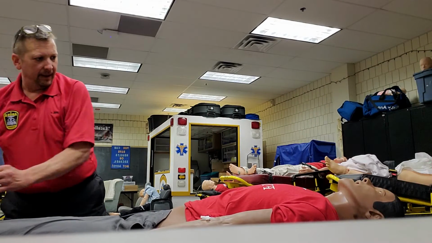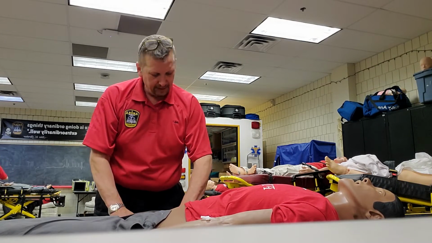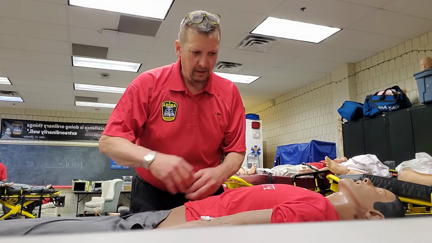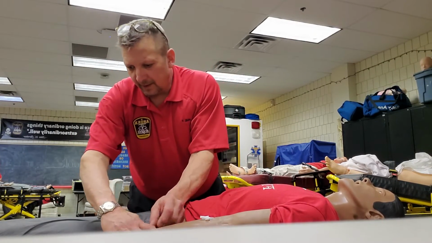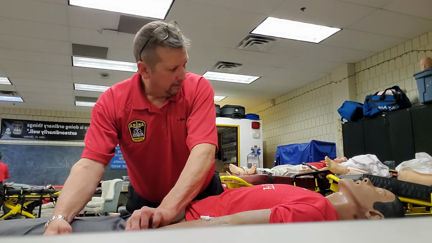Okay. And then checking the arms, extremity, CMS, pulse. Clear, no grimace, and pulses present. Okay. Inspecting the other arm. Clear. Pulse is present, no grimace.